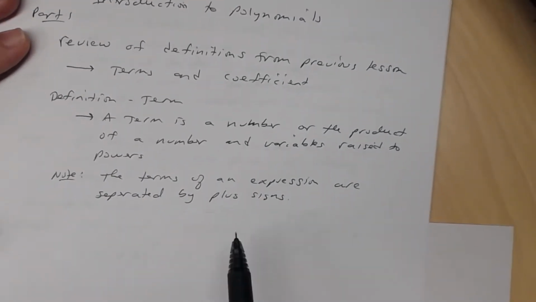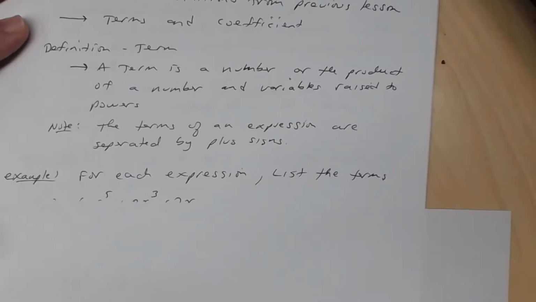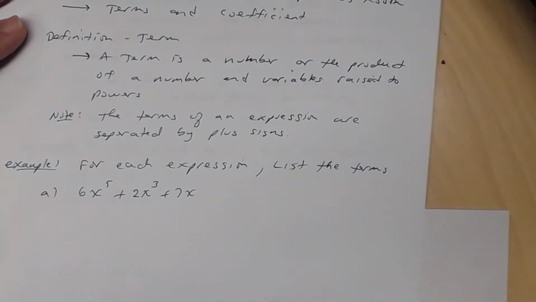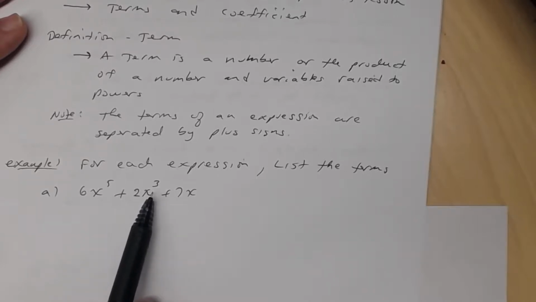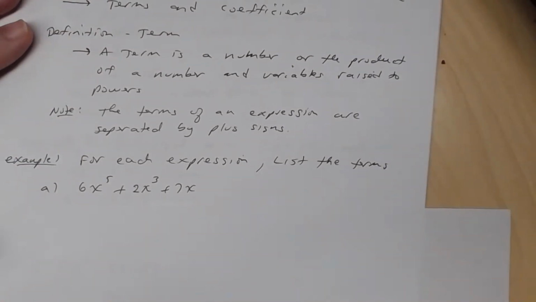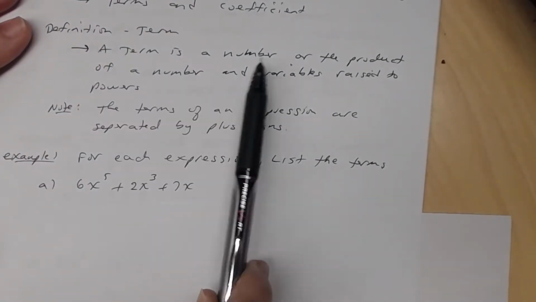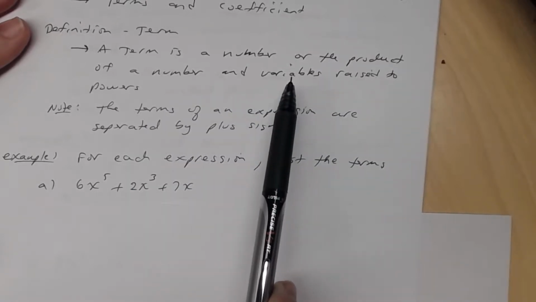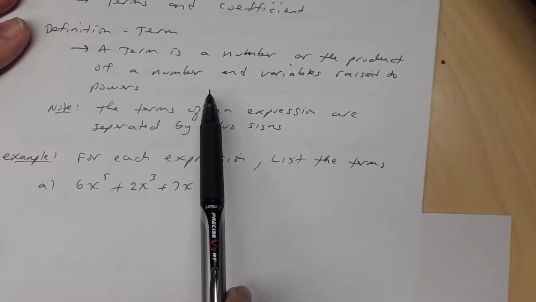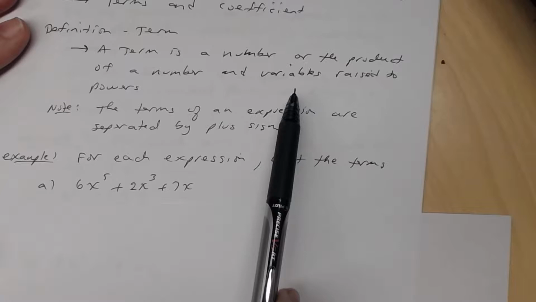And then note that the terms of an expression are separated by plus signs. So for example, for each expression, list the terms. All right, so we have this expression, 6x to the fifth plus 2x to the third plus 7x. And in this expression, you want to list the terms. Now remember, a term is a number, or it could be a product of a number and variables raised to a power.